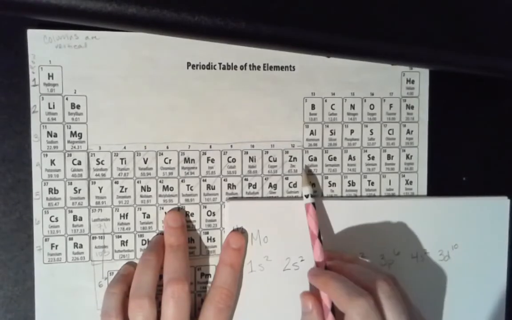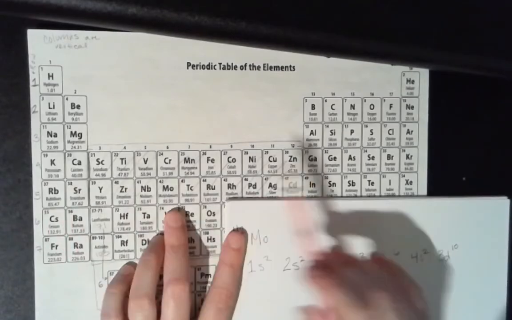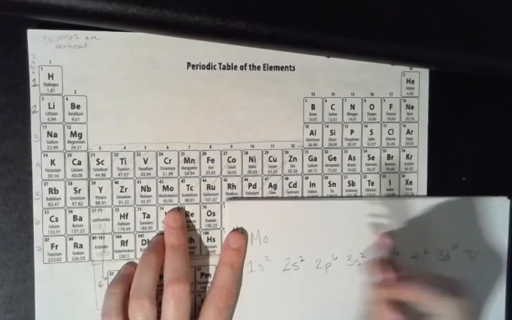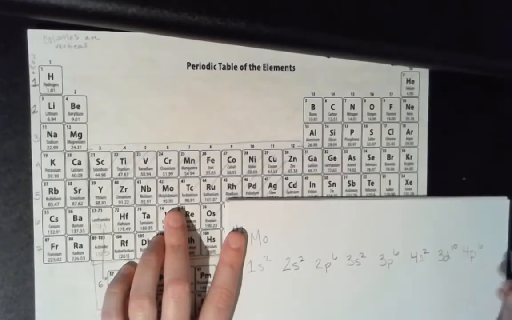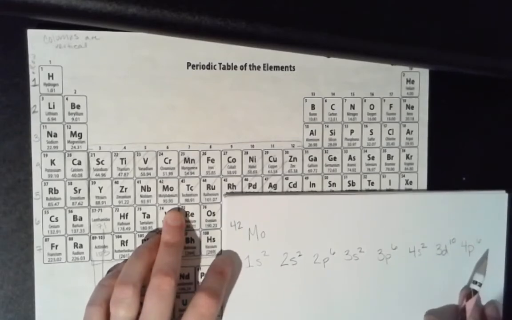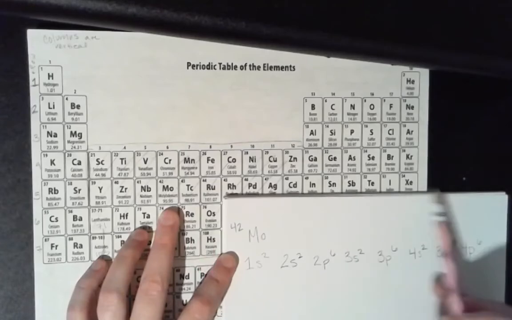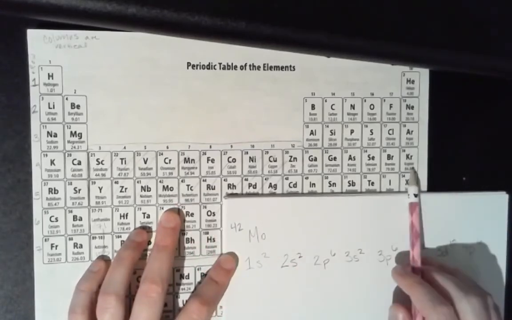Keep going, we're not there yet. Back to our p's though. p's are what we think they should be in terms of size. So 4th row p block, that is a 4p. And here we go, 1, 2, 3, 4, 5, 6. This is a full p orbital with 6 electrons. You may be thinking right now, okay, that's a noble gas, and it's the biggest noble gas inside of molybdenum, because once we get to know molybdenum, that's where we'll stop. So that actually is the biggest noble gas inside of molybdenum right there.